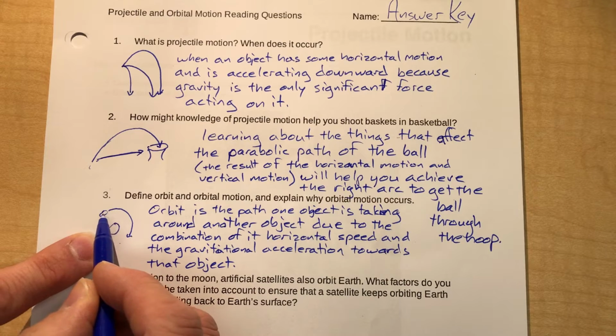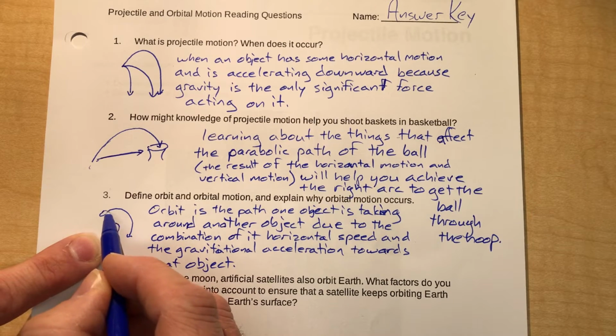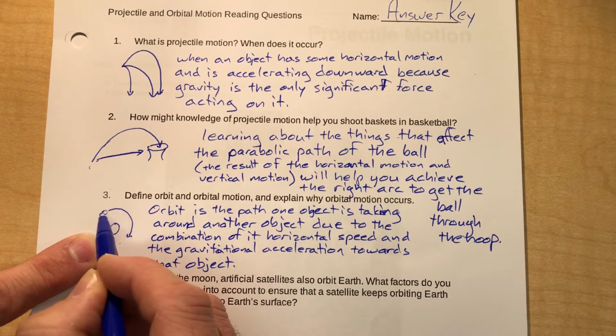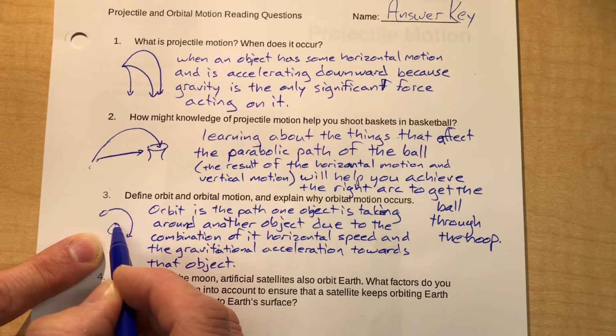So it never actually gets closer because as it falls, the part of that planet where it's falling over next is actually curved around and is further away. Because if this kept going straight, it would be getting further away from the planet, right?